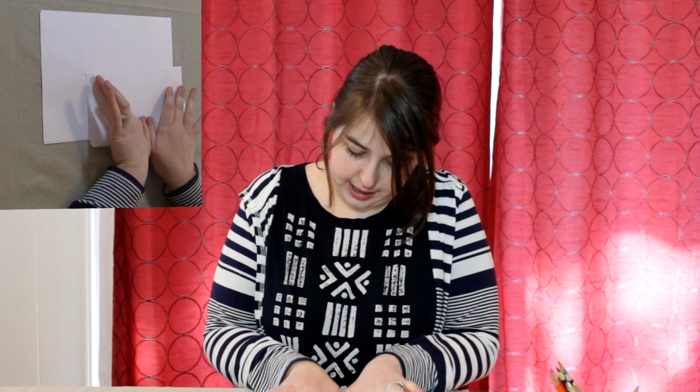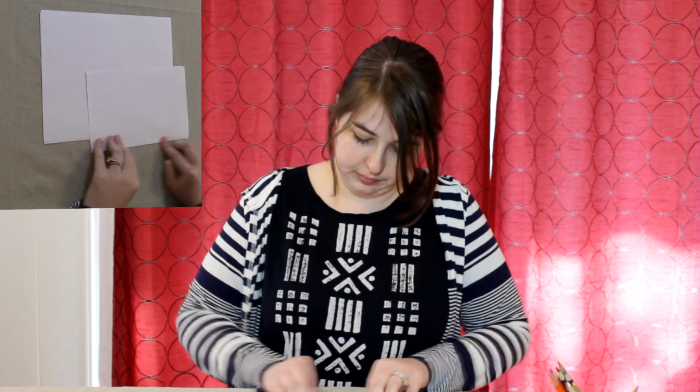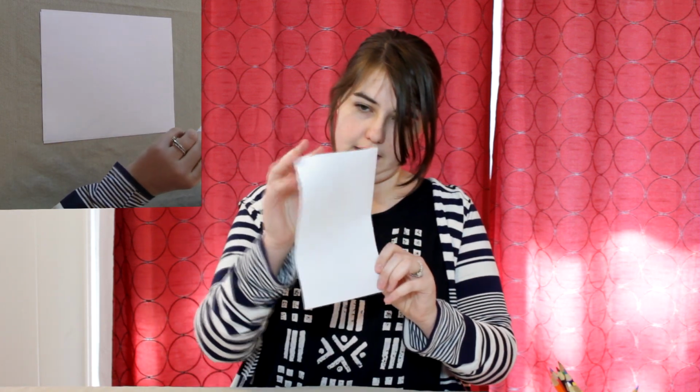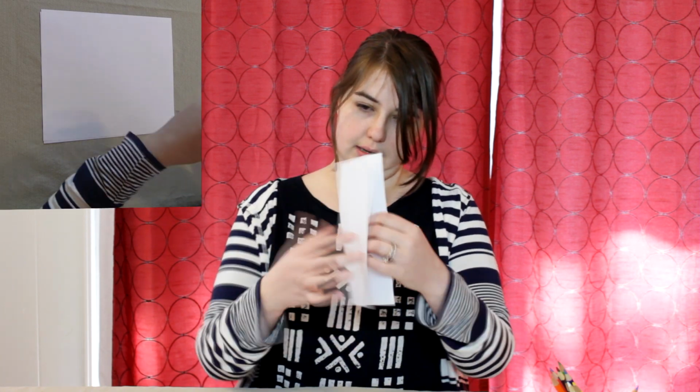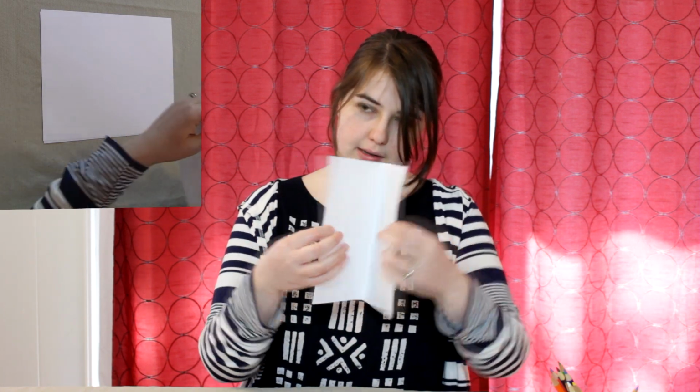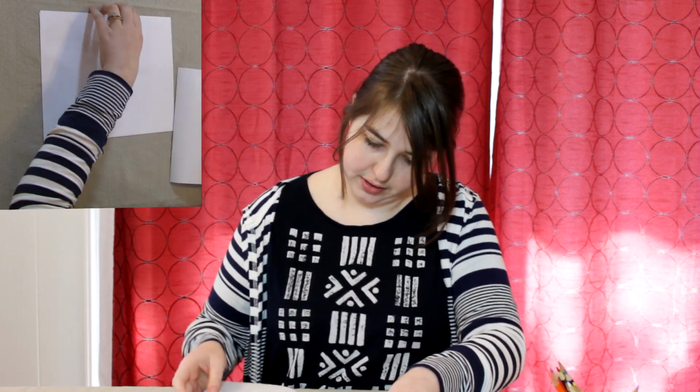So in order for us to animate, we need to make more than one drawing, which is why we're going to need more than one piece of paper. But if you don't have a lot of paper, all you need is 2 or 3 sheets, and that's because we're going to fold them to make multiple pages. So you're going to take your paper and fold it in half like this. So it looks like this. I'll do it again so that you can get a better view.